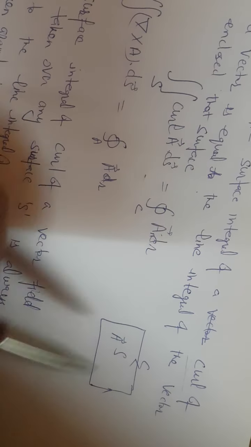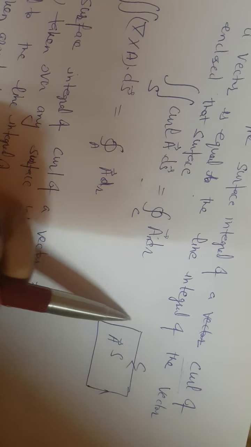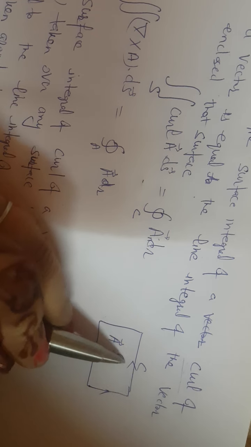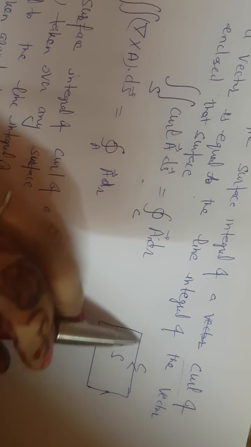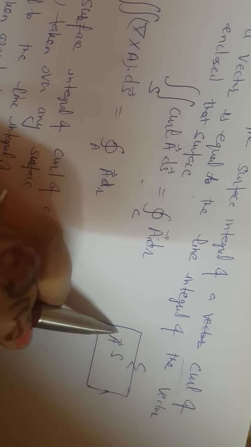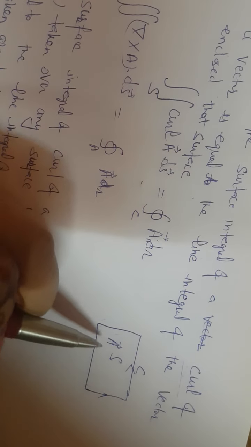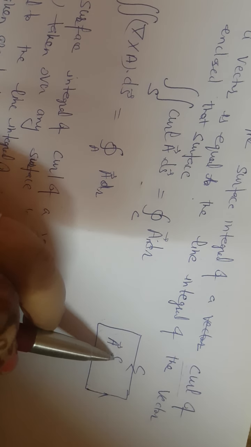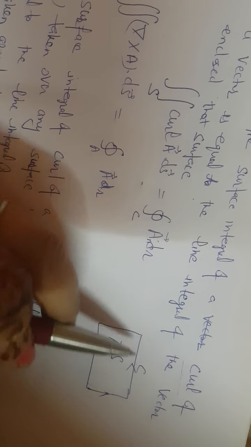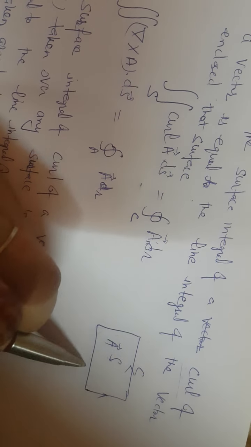If you are given a surface that is enclosed by this curve C, and this is the vector field A, and this is the line that encloses the surface S, then the surface integral of the curl of this vector field is equal to the line integral over that curve.